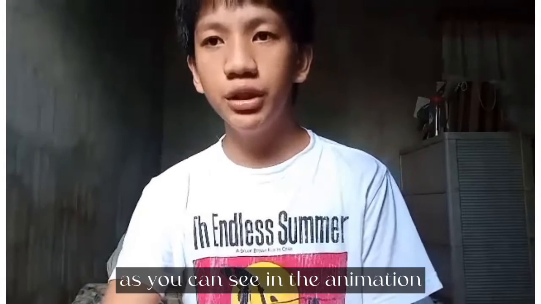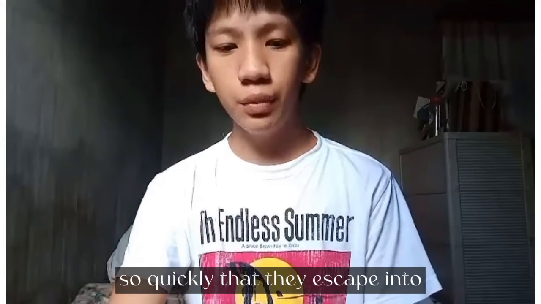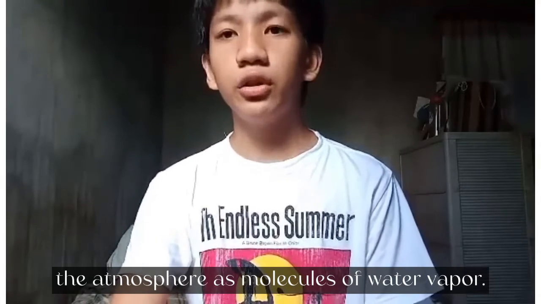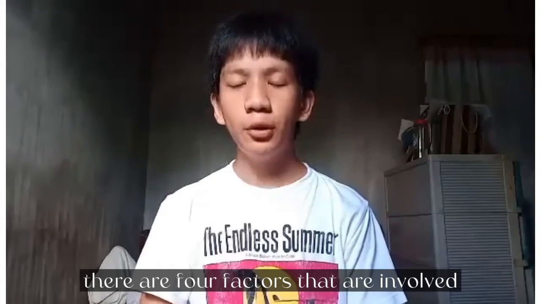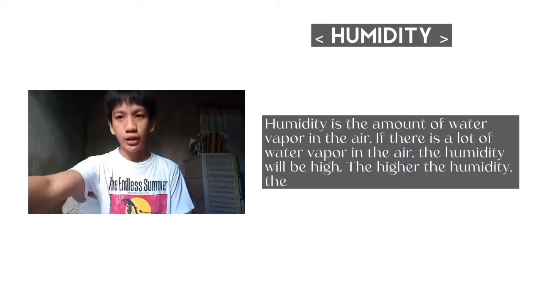As you can see in the animation, molecules move and vibrate so quickly that they can escape into the atmosphere as molecules of water vapor. There are four factors that are involved during evaporation, and those are temperature, surface area, wind speed, and humidity.